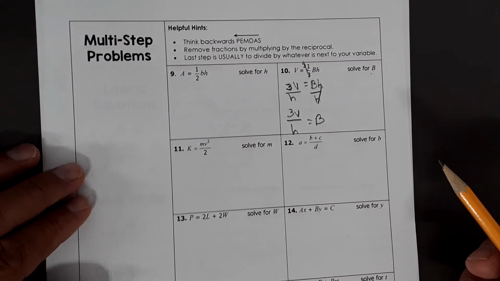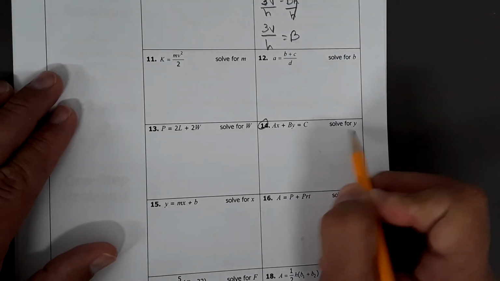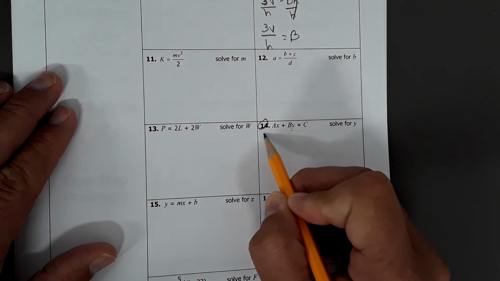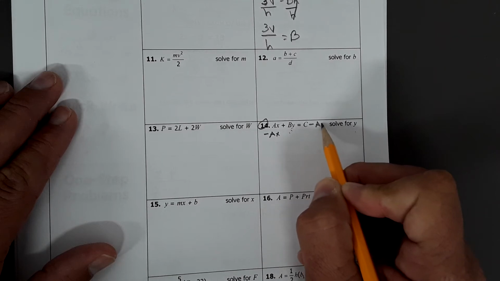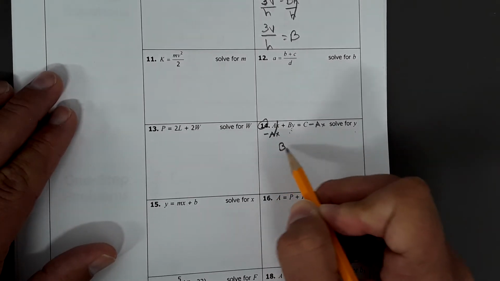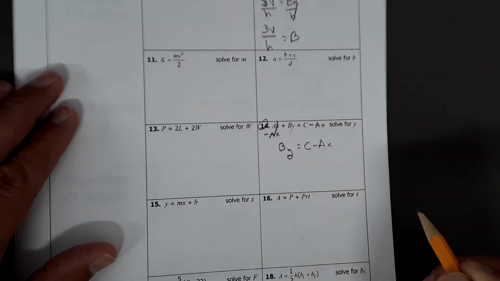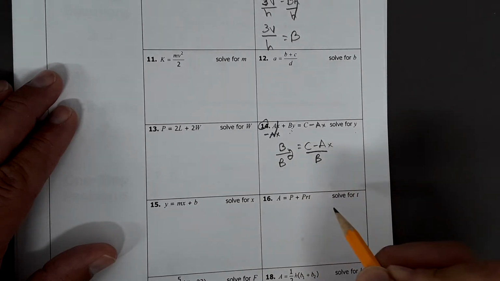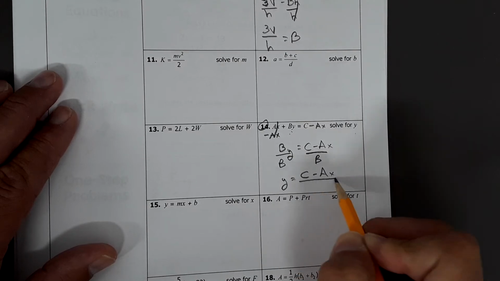So let's look at 14. I'm solving for y. So I'm going to leave the y alone, and I'm going to get rid of all this other stuff. So I'm going to take away this whole term from both sides. So now I'm left with by equals c minus ax. Dividing by b, the whole side, I've got y is equal to c minus ax over b, and now I have y by itself.